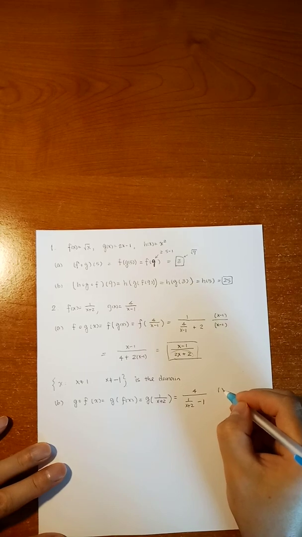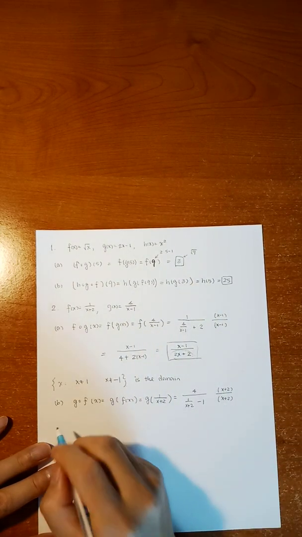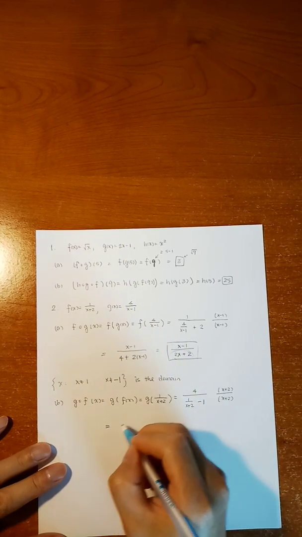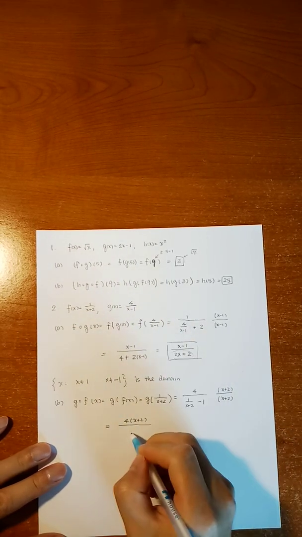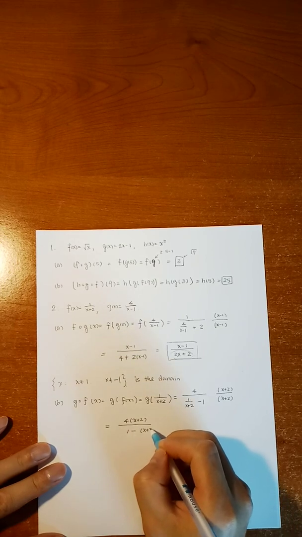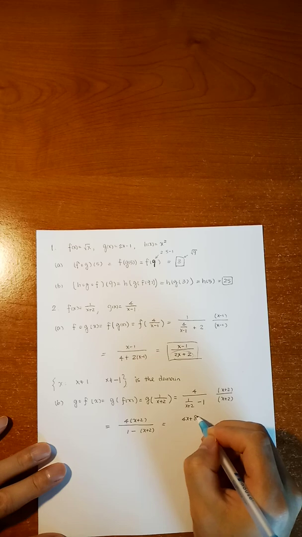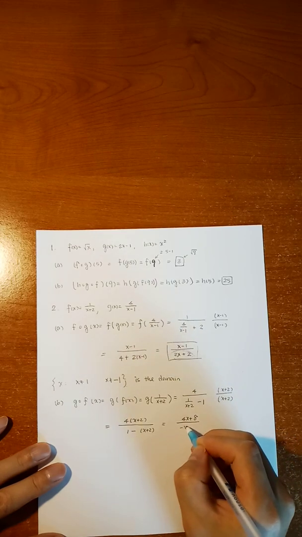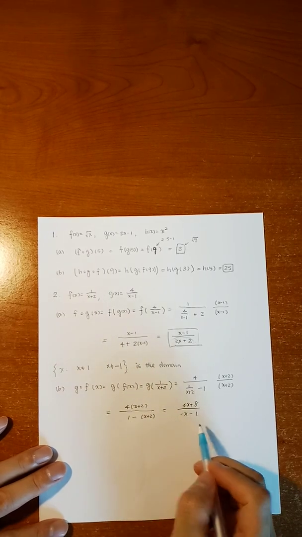And we simplify it, we multiply top and bottom by x plus 2. So we get 4 times x plus 2 over 1 minus x plus 2. So this is 4x plus 8 over negative x minus 1. Minus 2 plus 1 is minus 1.